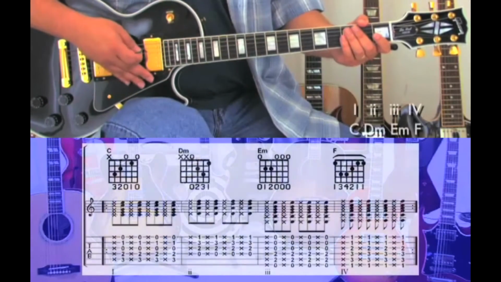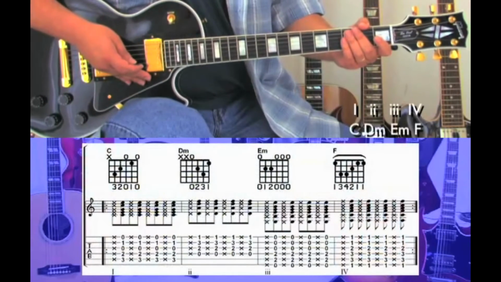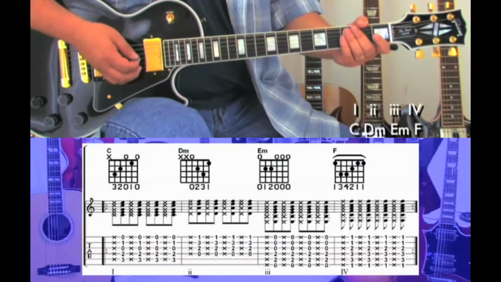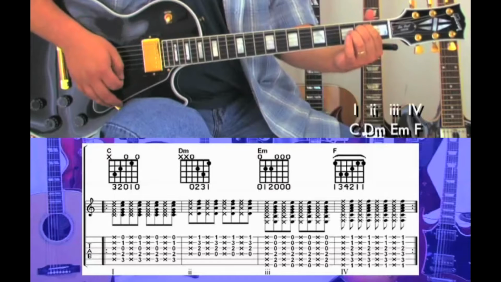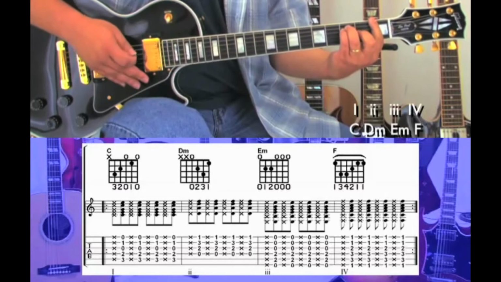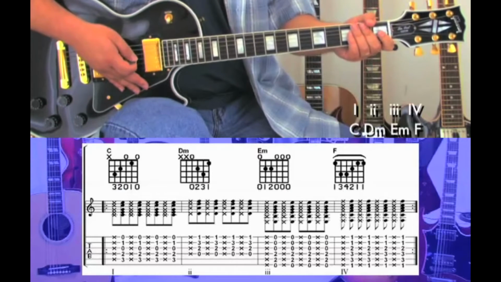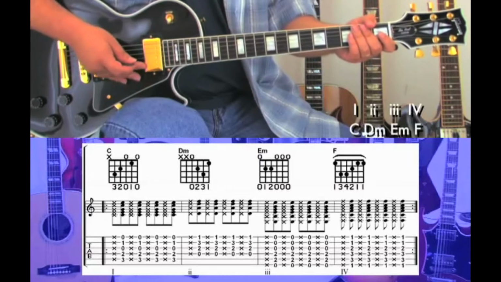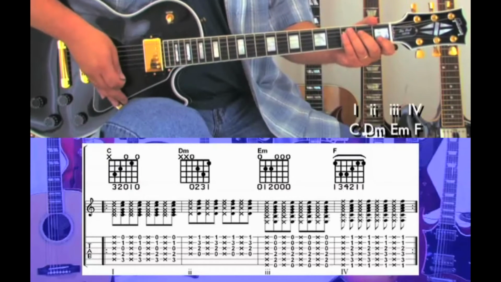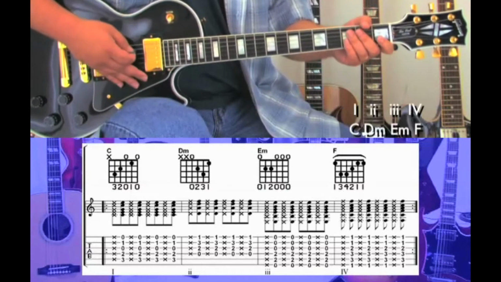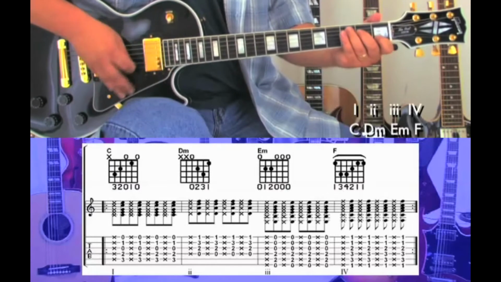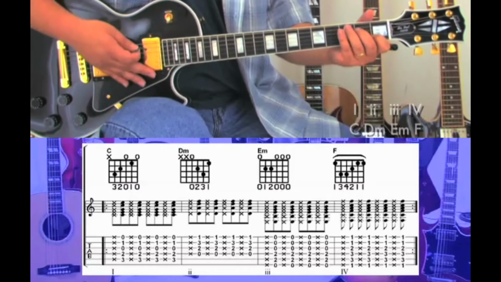Our next rhythm is a 1-2-3-4 chord progression. In the key of C, that is C, D minor, E minor, and F. Here we'll play 8th notes along with the raking technique. Rake on the downstroke and let the chord ring out on the upstroke. Altogether, the rhythm is 1 and 2 and 3 and 4 and.